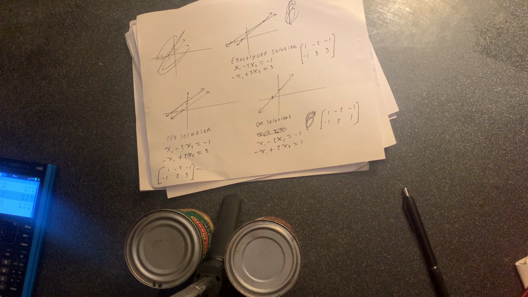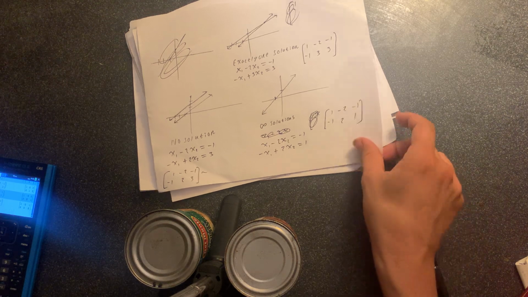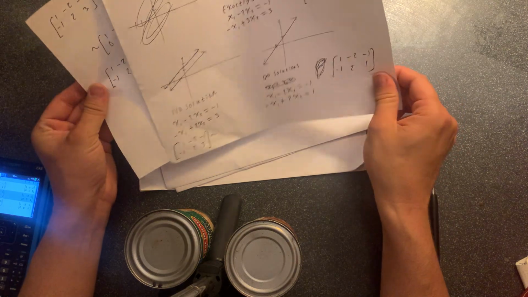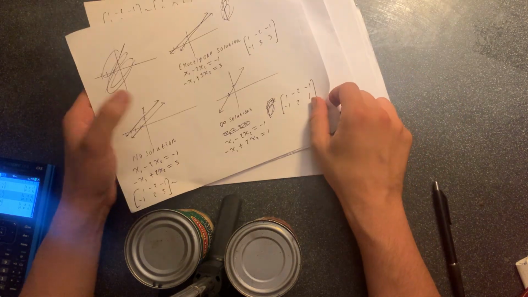Now, you do have to use vectors, though. They don't cancel. Remember, I just said momentum is a vector. It's a position. That's what it really is.